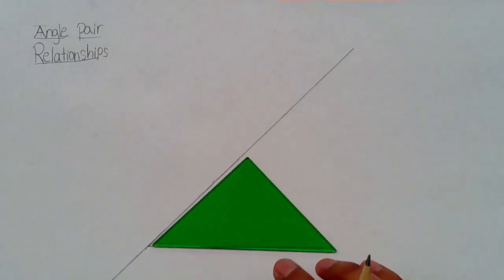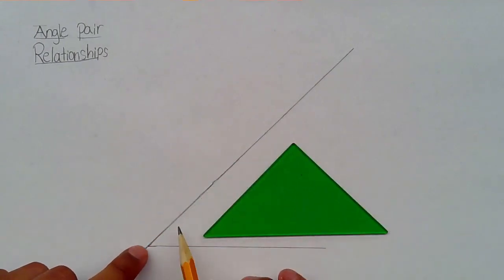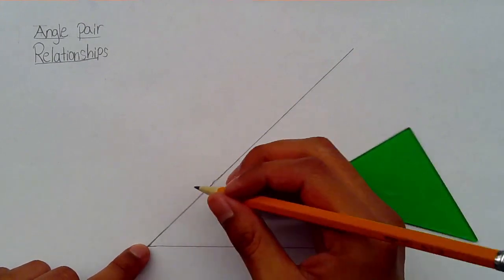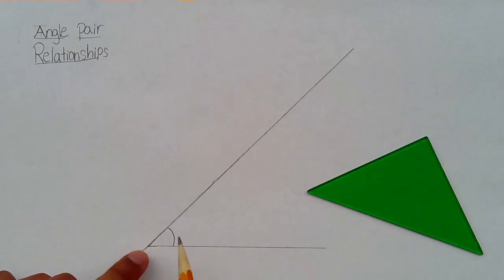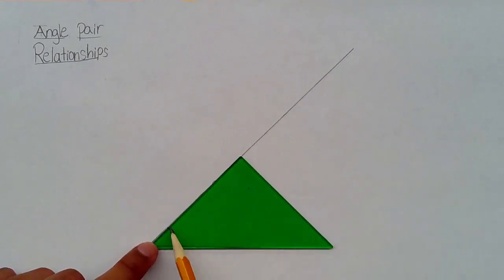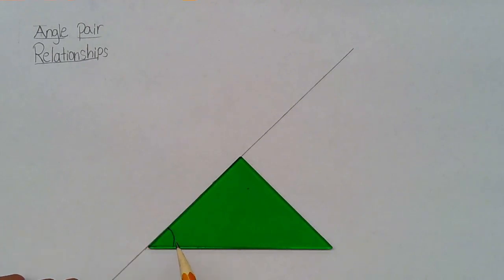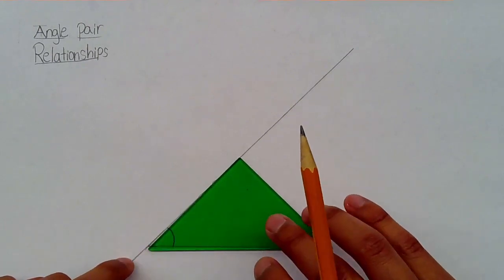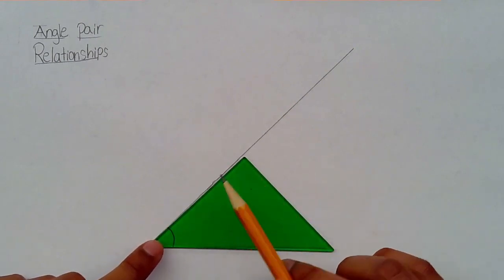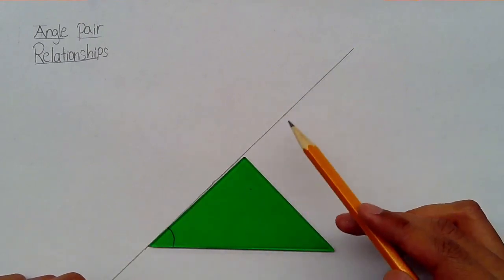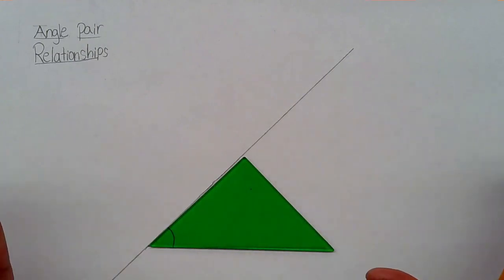Now, as we mentioned, this angle right here, that I'm going to highlight with a little arc, is going to match the angle of this green triangle right here. Now, what I'm going to do is move this green triangle along this new line that I've drawn. I'm not going to rotate it.